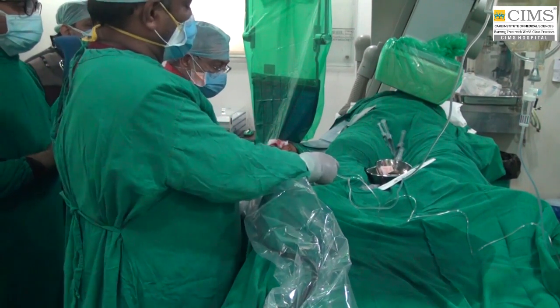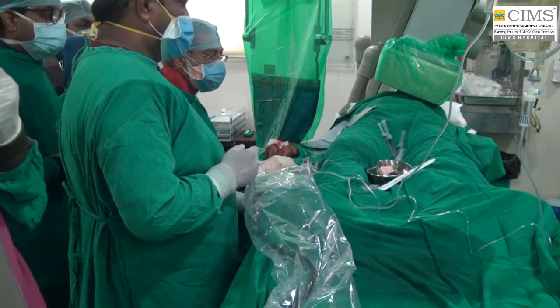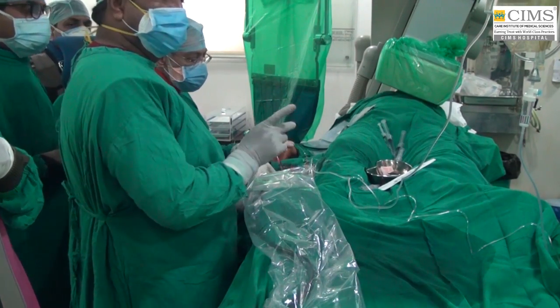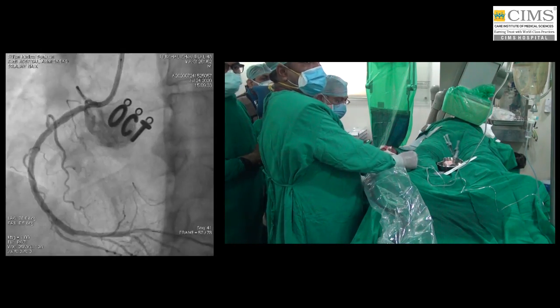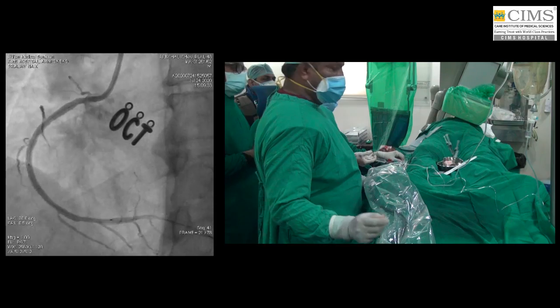The same precautions every time we have to take in the OCT. It is very, very important that there should not be any blood in the syringe, because we will not get good OCT images. So the same precaution should be taken every time we do an OCT.